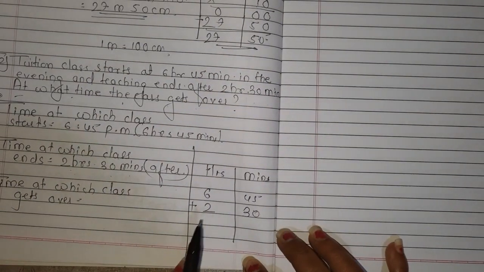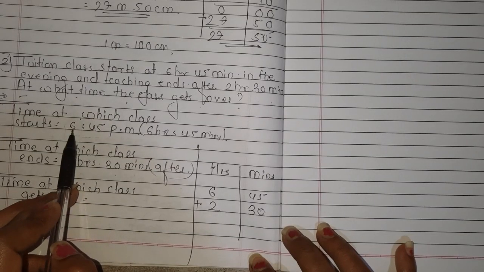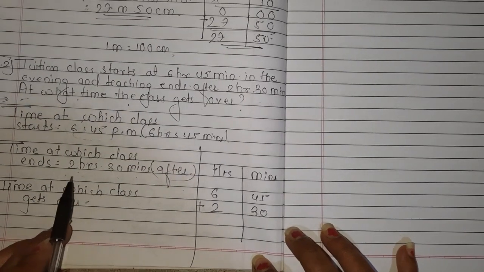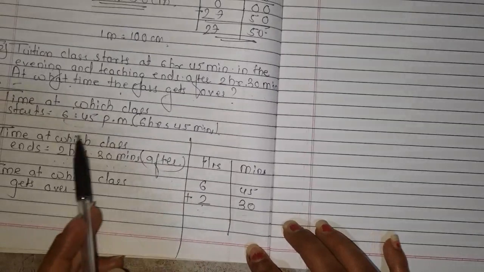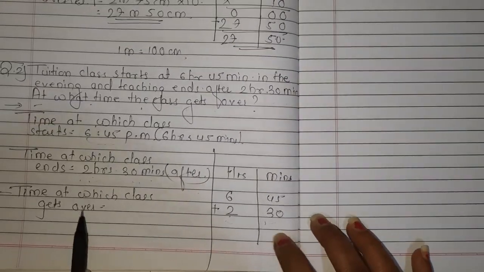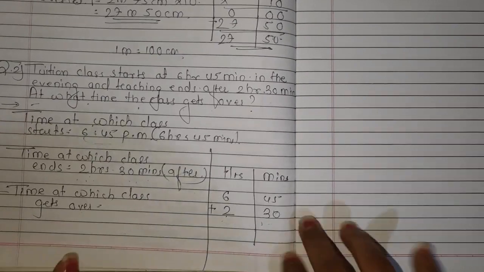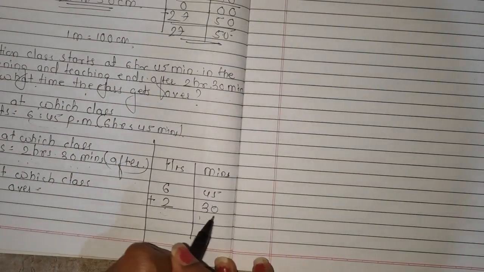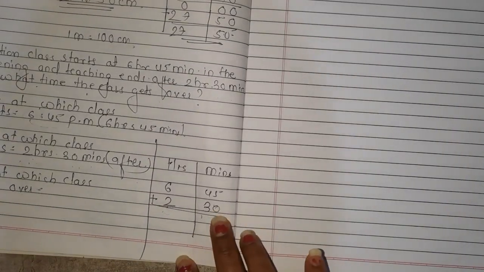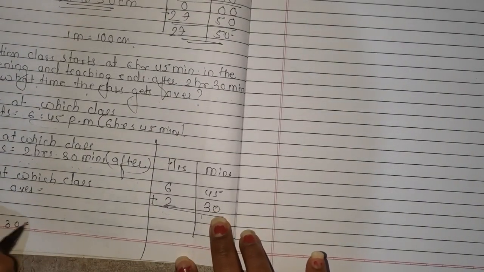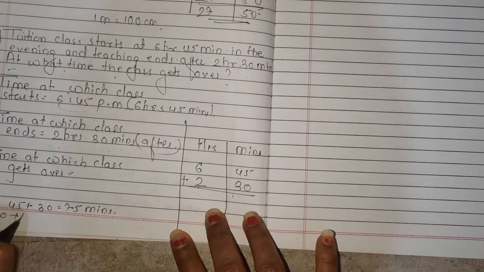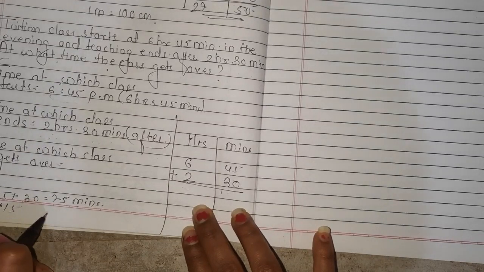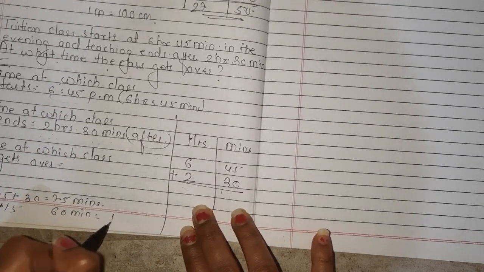Understood? See, it starts at 6:45 p.m. in the evening and it lasts for 2 hours and 30 minutes. So that is why we have to add here 2 hours 30 minutes. We have to find out at what time class gets over. So we know that 45 plus 30, you get 75 minutes. So 75 minutes means 60 minutes plus 15 minutes, and 60 minutes is equal to 1 hour.